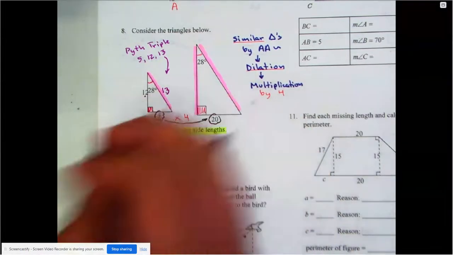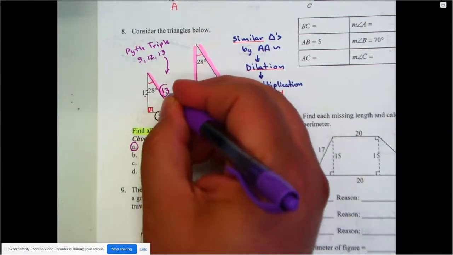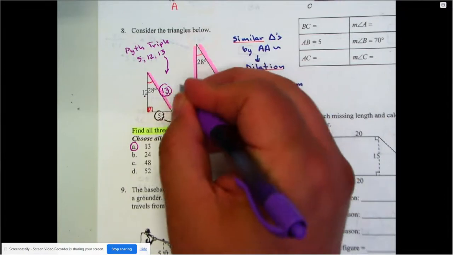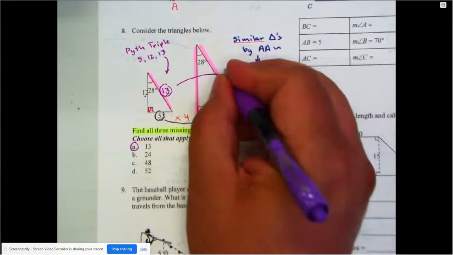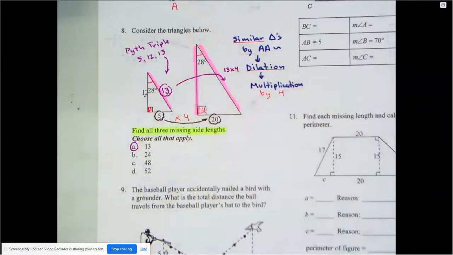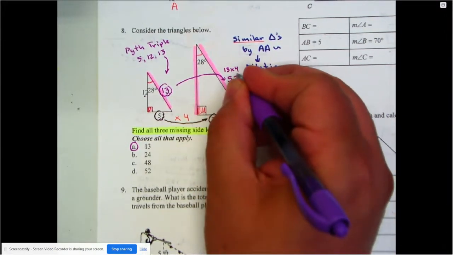All right, well, look. I also had the 13 earlier, right? Well, then multiply that 13 by 4. Use a calculator. We have calculators available, the Desmos one. When I multiply that by 4, I get 52 as an answer.